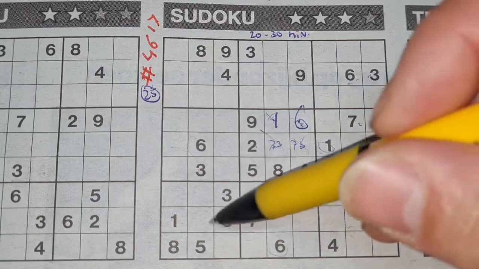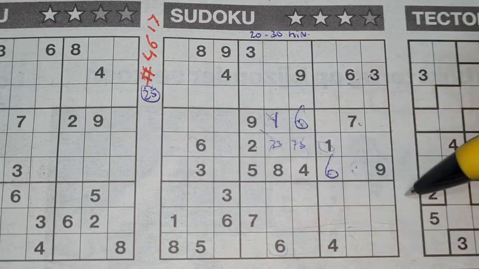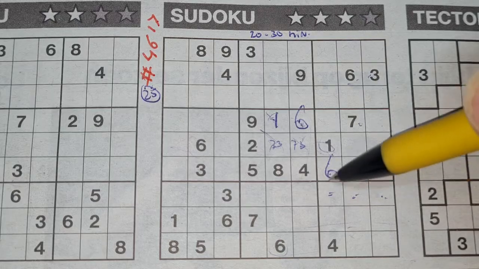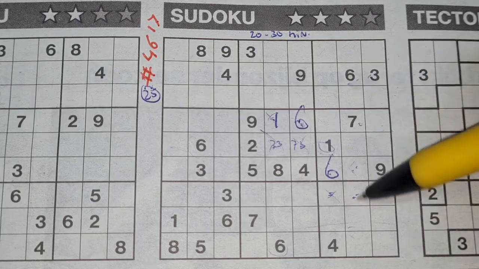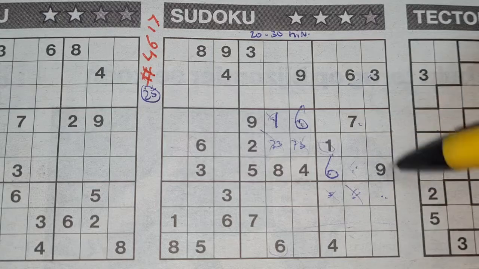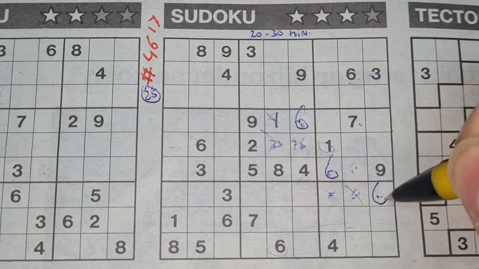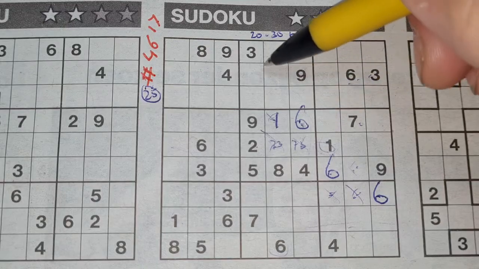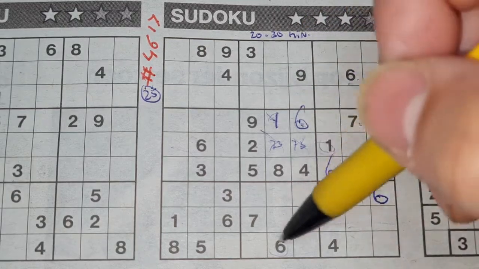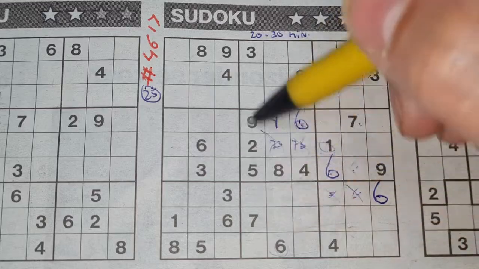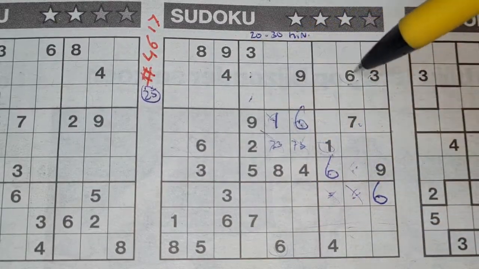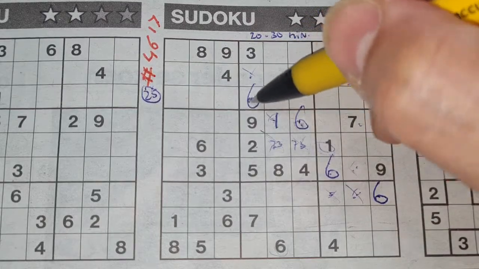6 in the last row, 6 in the row above. So in that row, the only 3 places left for the 6 should be here, here, or there. We see there's 6, no 6 there, here in this column. So no 6 in that box, so 1 box left for the 6 should be here. 6 in this column, 6 in the middle column. So the column next, the only 2 places left for the 6 should be here or there. We see there's 6, no 6 there, 6 should be here.